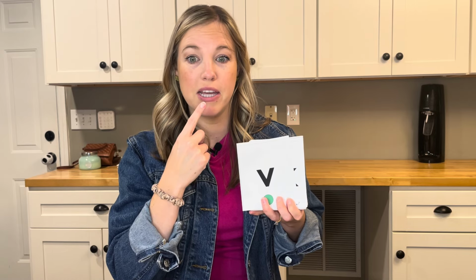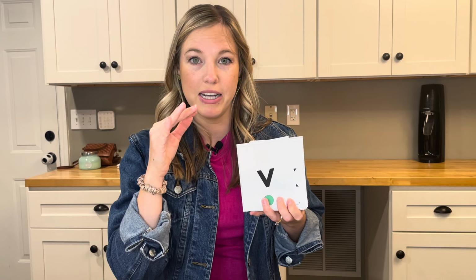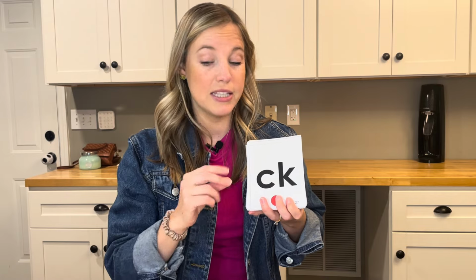V often gets confused with F because you have the same mouth placement. The difference is V has a vibration to it and F is just blowing air. So V, V, your teeth are on your bottom lip and instead you vibrate that V. And for F, it's just a blow of air. CK, K.